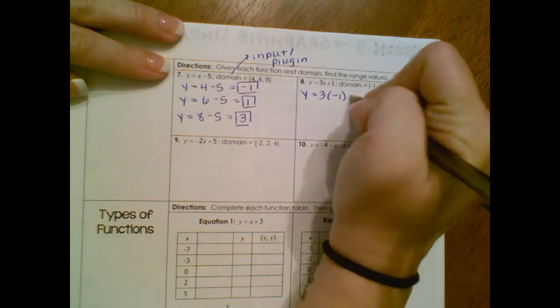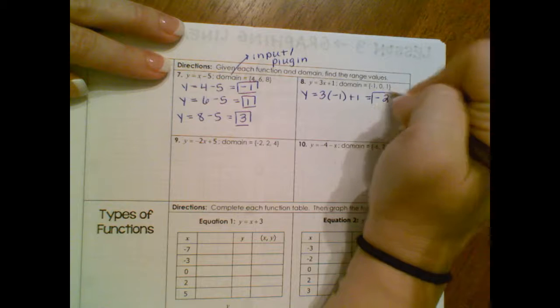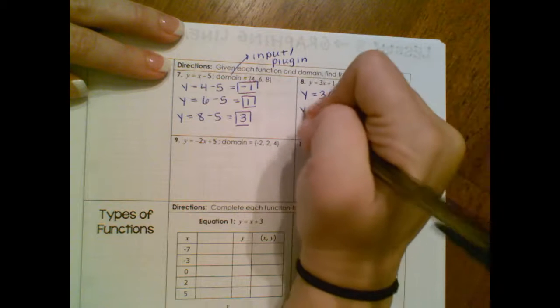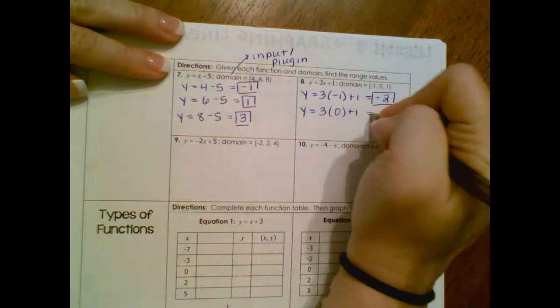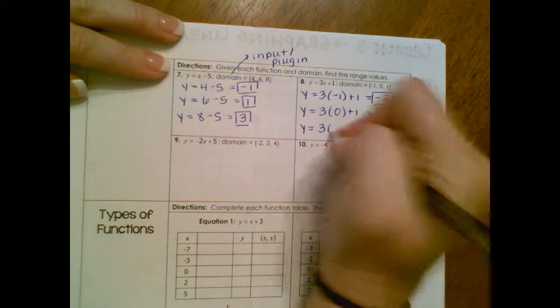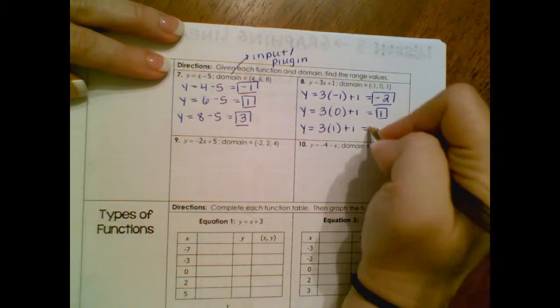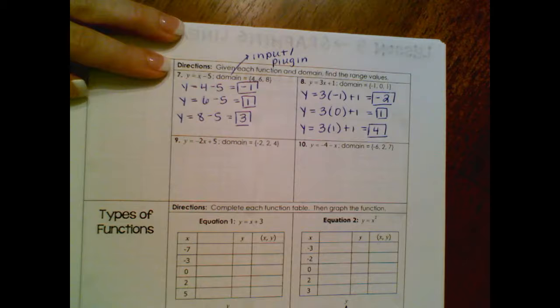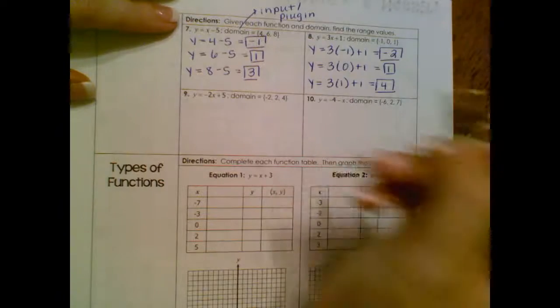So I have 3 times negative 1 plus 1. That's going to give me negative 2. Three times 0 plus 1 is going to give me 1. 3 times 1 plus 1 is going to give me 4. Same idea for number 9. Plugging in.